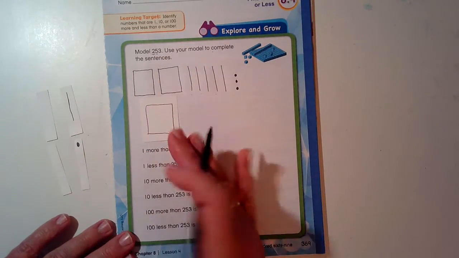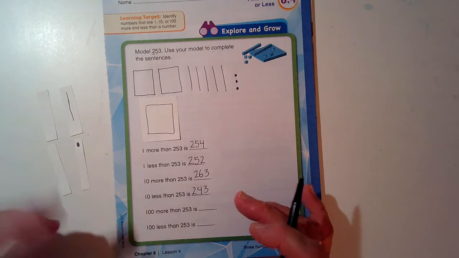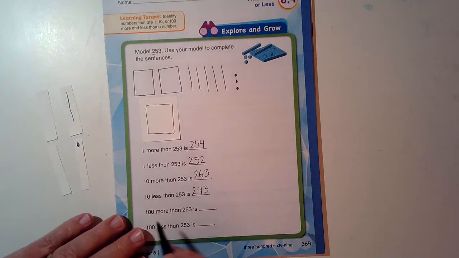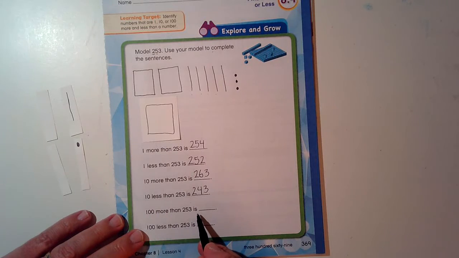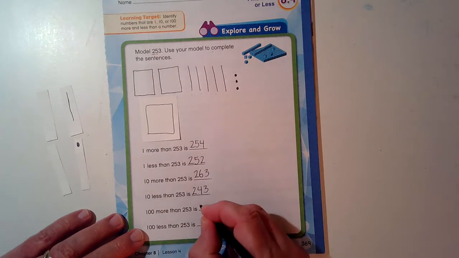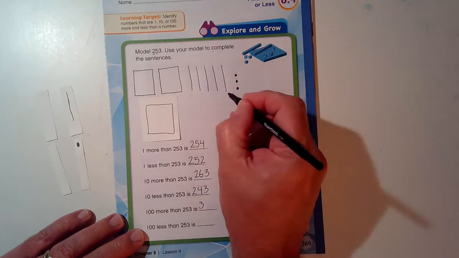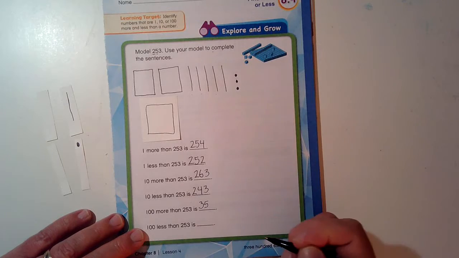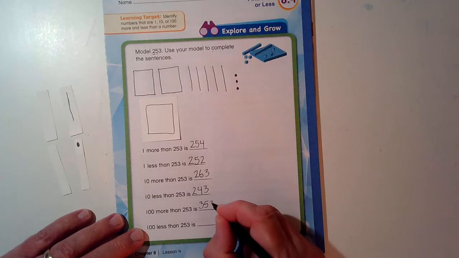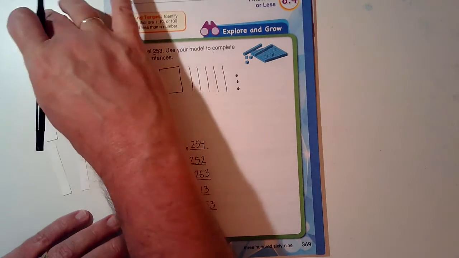And I'm just trying to answer questions by adding more or taking some away. So 100 more than 253. My hundreds column goes up by 1. I have 3 in the hundreds column. My tens column stays exactly the same, and my ones column stays exactly the same. All right, so I'll move that off to the side.